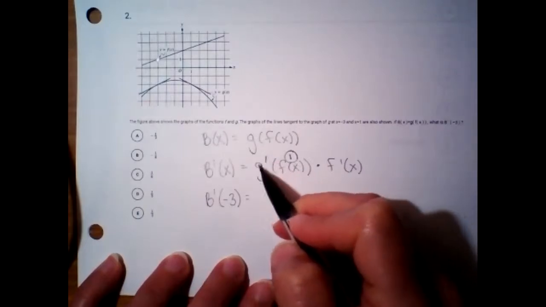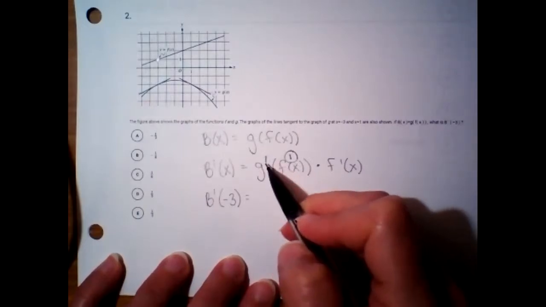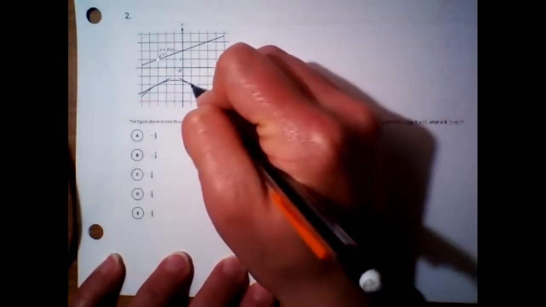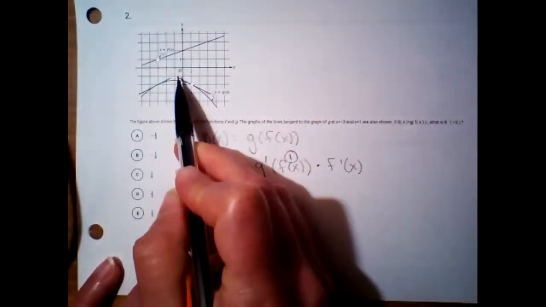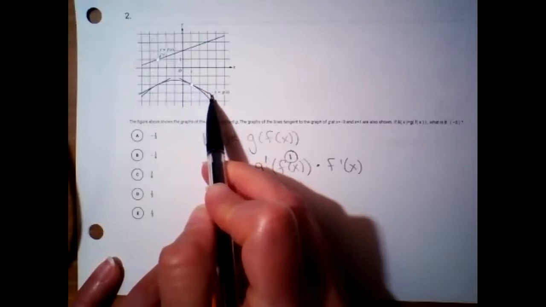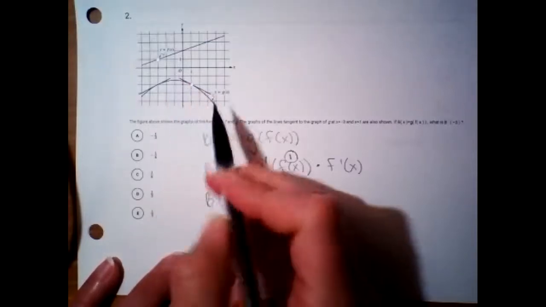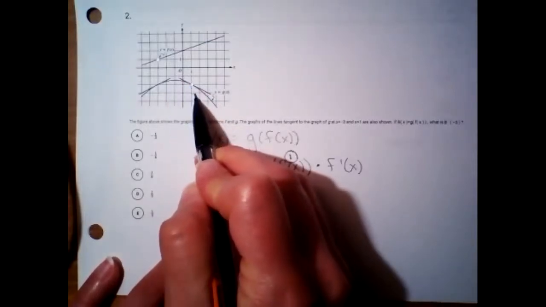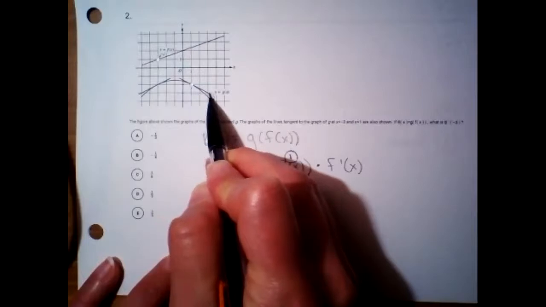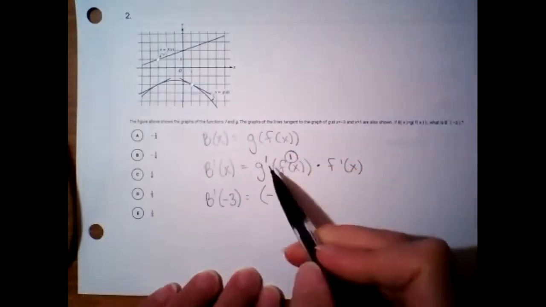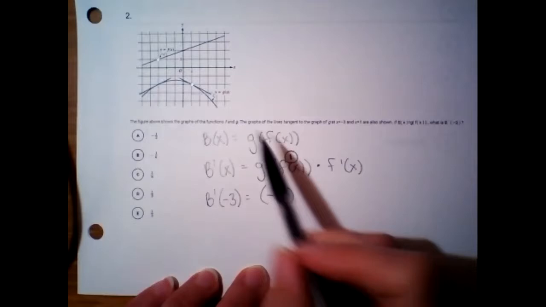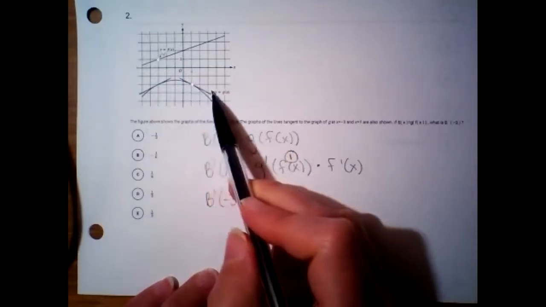So remember, derivative means slope, slope of the tangent line. And so here is 1 at g, and they drew in that tangent line for us. We just need the slope of that tangent line. And it appears to be going down 1 over 2. So that means a slope of -0.5. So again, just remember, derivative means slope. So we found the slope of that tangent line.